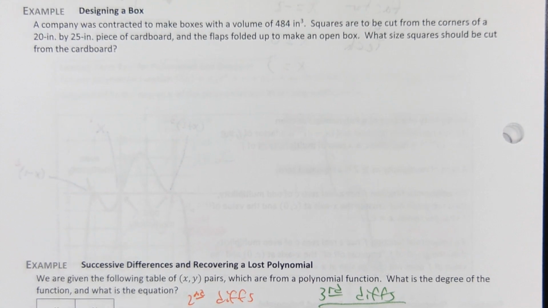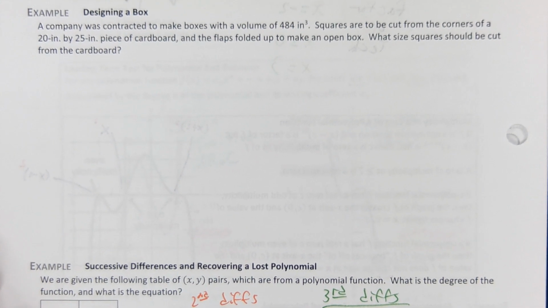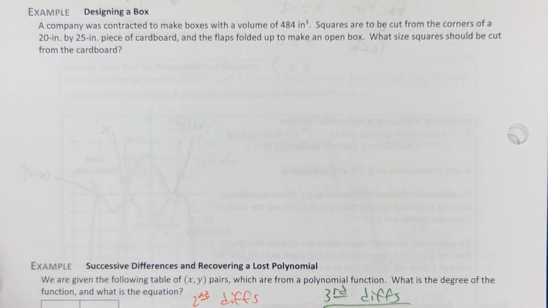And the last piece of Friday's notes, designing a box. We've done this before. A company was contracted to make boxes out of a piece of cardboard. They're going to cut corners off and fold up the sides. When we did this question last time, we maximized the volume. This time, the company has very specific directions: the volume has to be exactly 484 cubic inches.